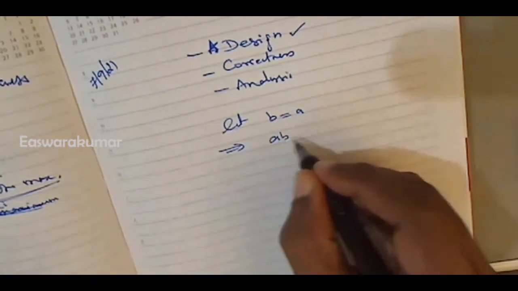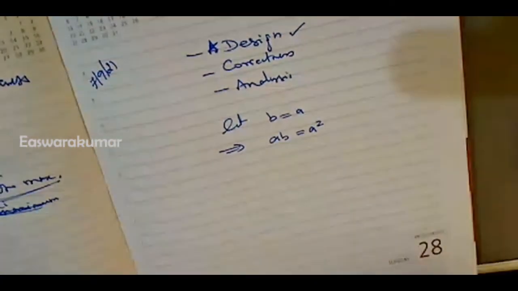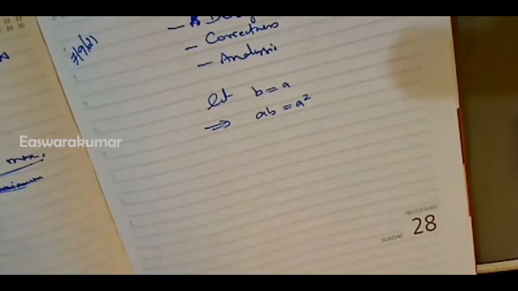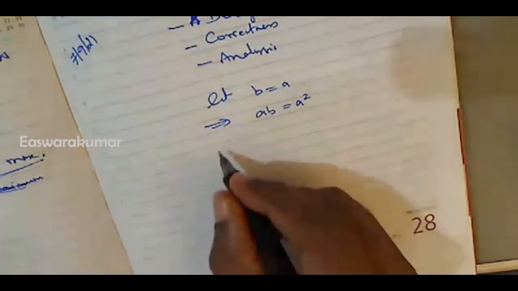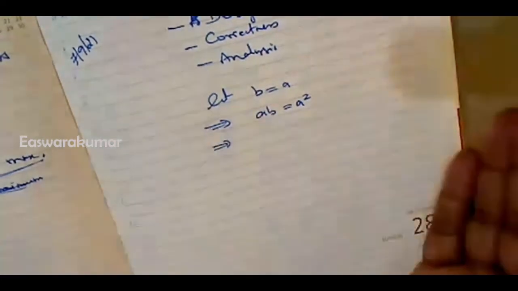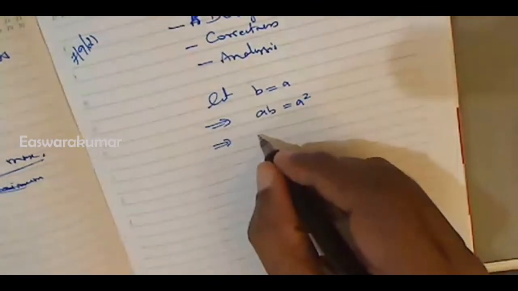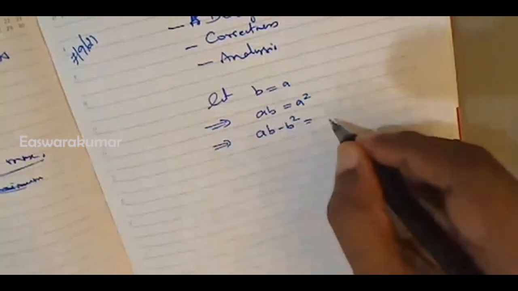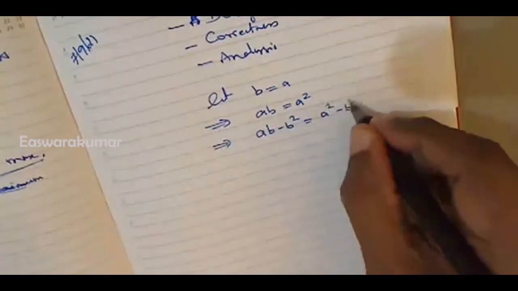This becomes AB and the right hand side becomes A square. Correct, no? So if you multiply A both sides, what we get is AB equal to A square. Now I subtract B square both the sides. So left hand side becomes AB minus B square and right hand side becomes A square minus B square.